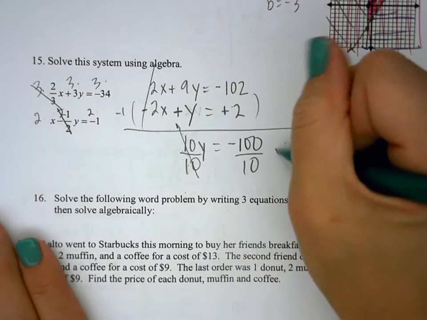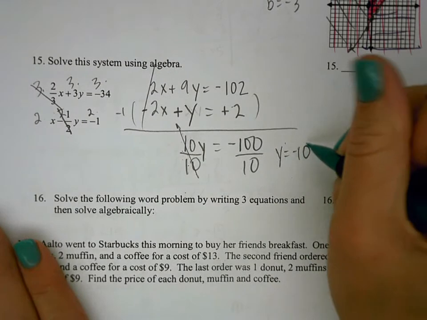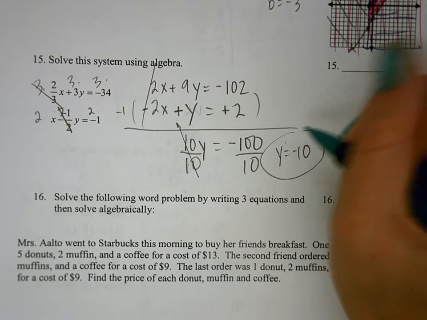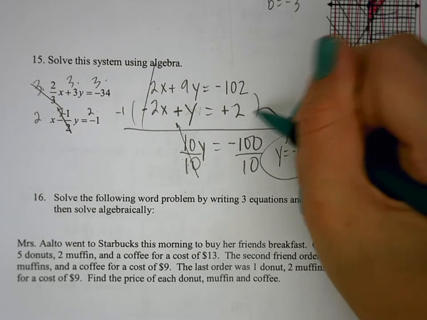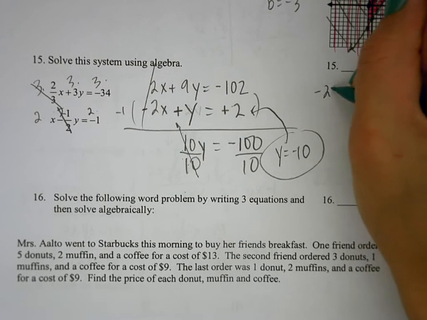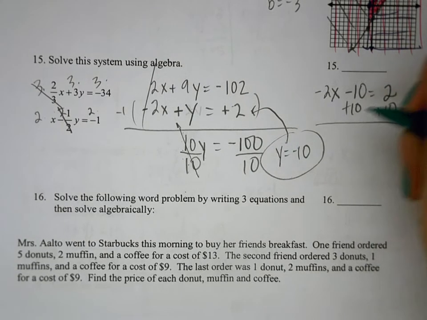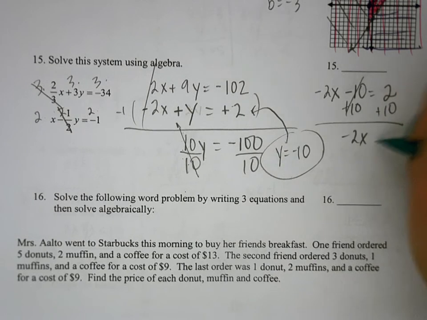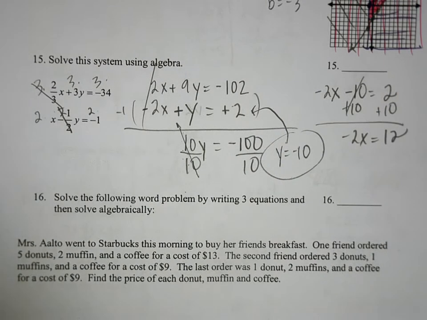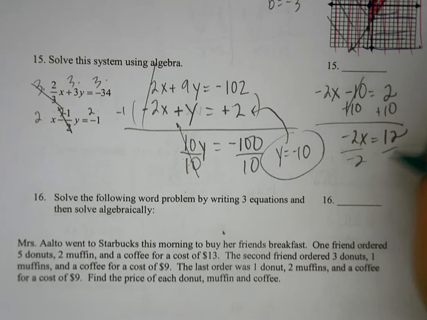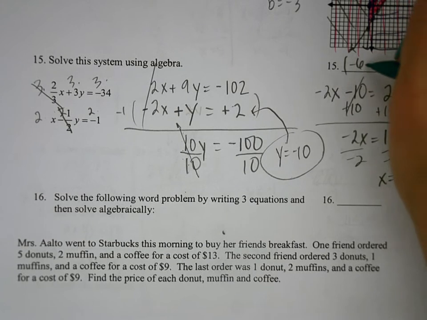Y equals negative 10. We take it and plug it in. Negative 2 plus negative 10 equals 6. Okay, so then we add 10 to both sides. Am I doing this right? Negative 2x equals 12? Oh, good. Divide by negative 2 to both sides, and you get x equals negative 6. So I write that as negative 6 comma negative 10.